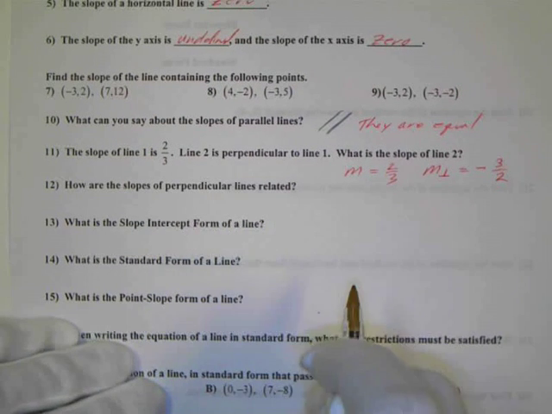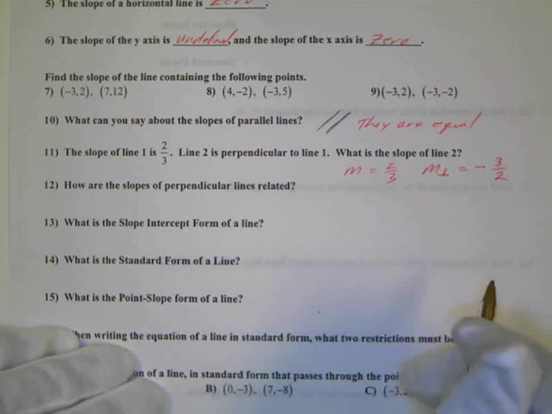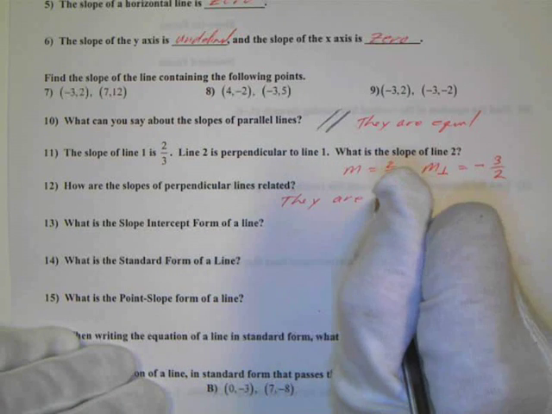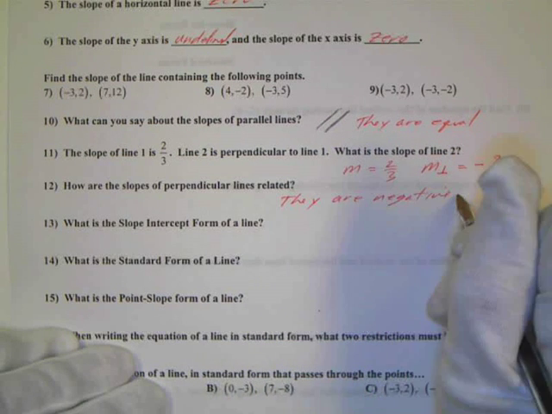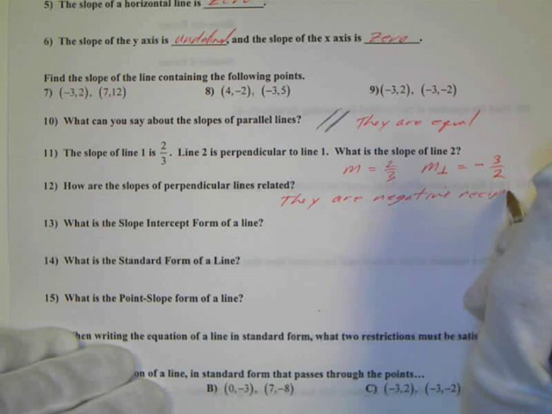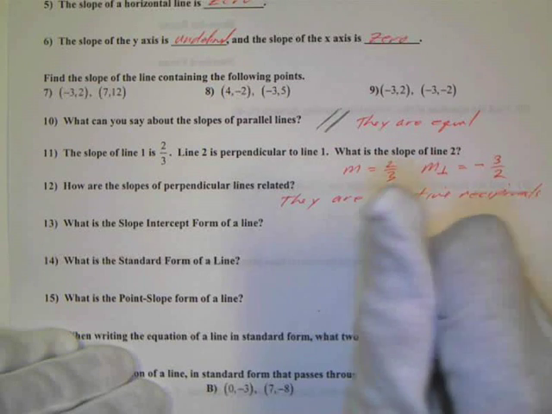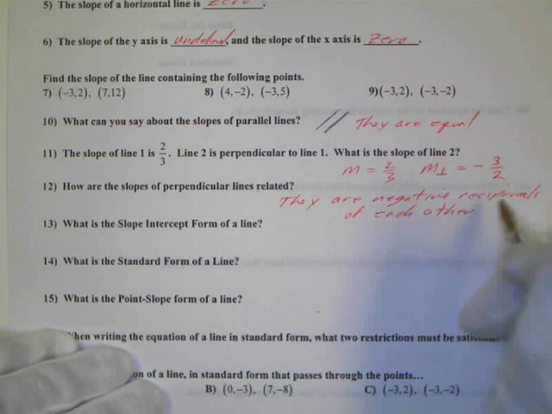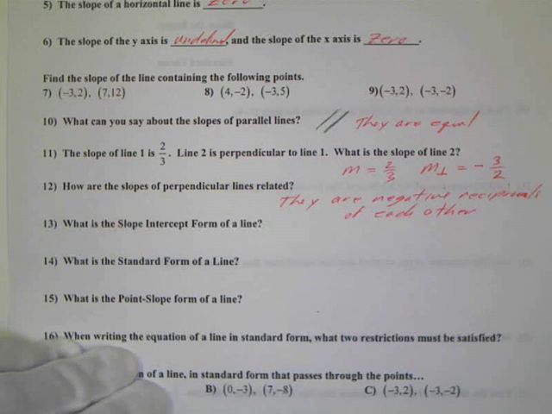Okay, how are the slopes of parallel lines related? I'm sorry, how are the slopes of perpendicular lines related? Well, they are negative reciprocals of each other. Okay, so the negative reciprocals of each other. All right?